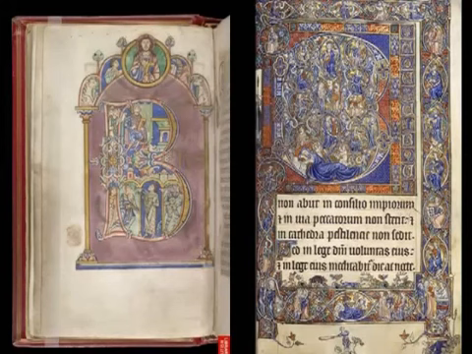dictated the frequent insertion of a scene known as the Tree of Jesse into the Beatus initial of many late medieval psalters.